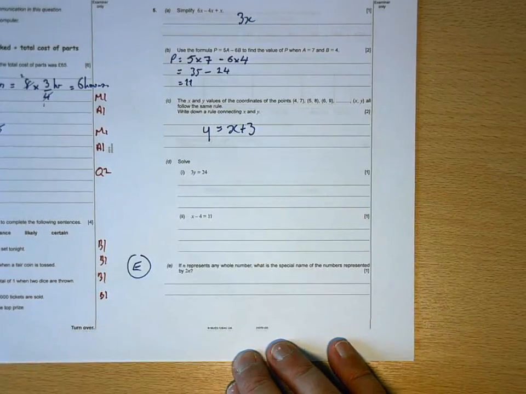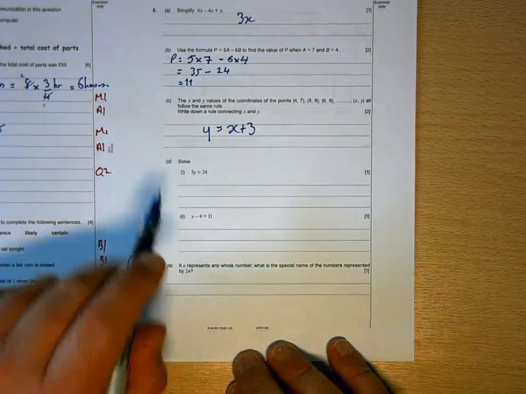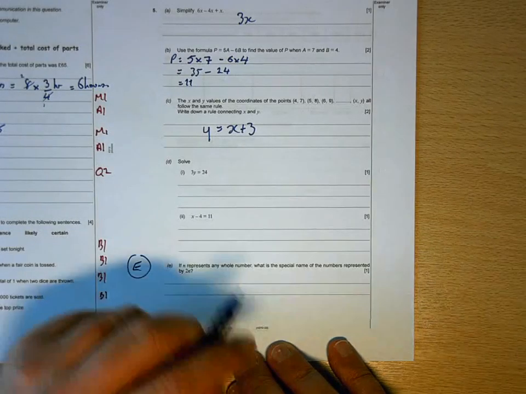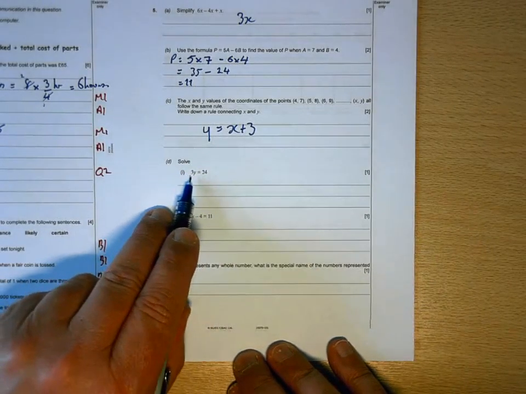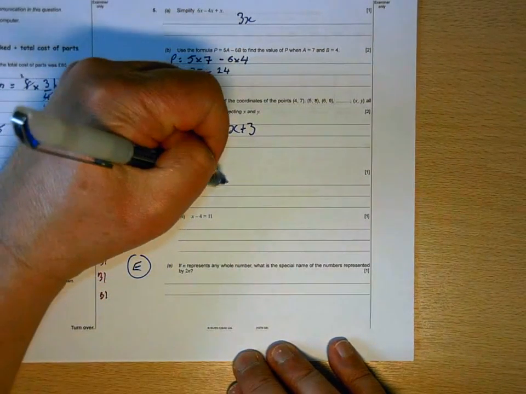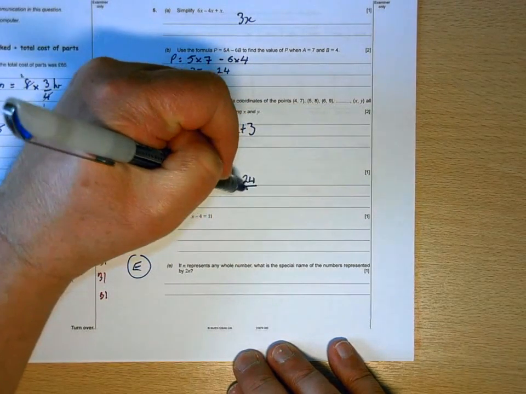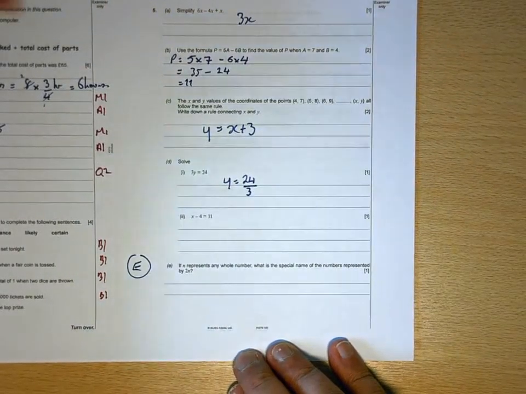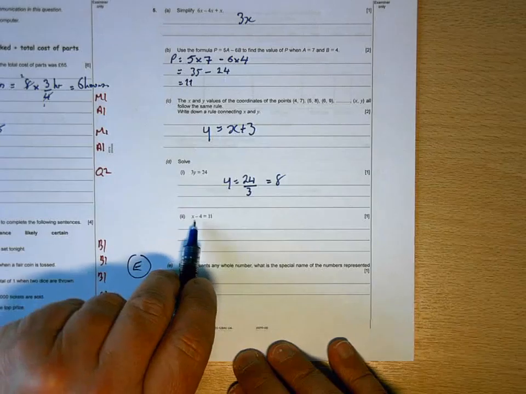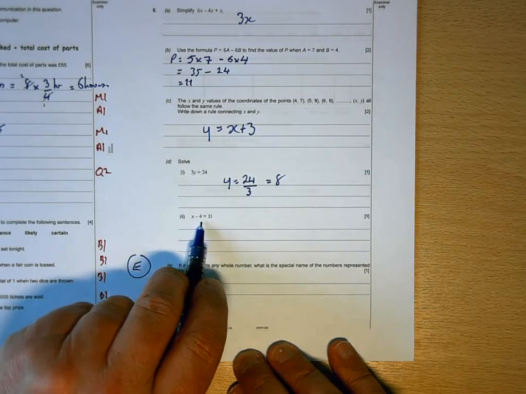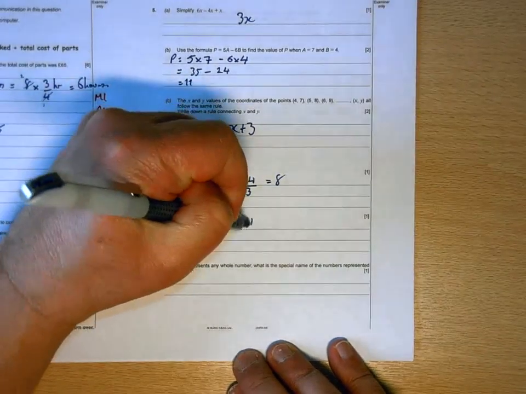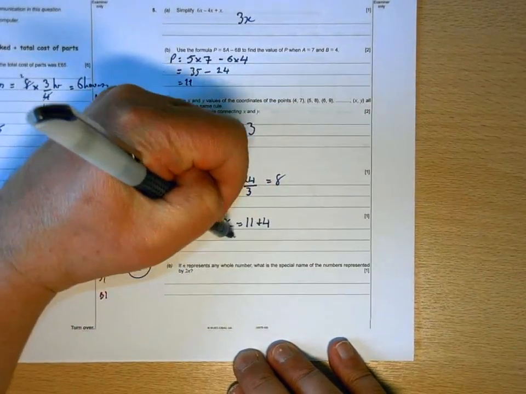Okay, straightforward, one single step equation. The 3 and the y are joined by a times, so to get rid of the times by 3 I've got to divide by 3. If I divide that by 3 I have to do the same to the other side. So y will be 24. In algebra we write divide like that. 24 divided by 3 is 8. With this one, to get the x on its own, I've got to get rid of a take 4. Opposite of taking 4 is adding 4. So x is 15.